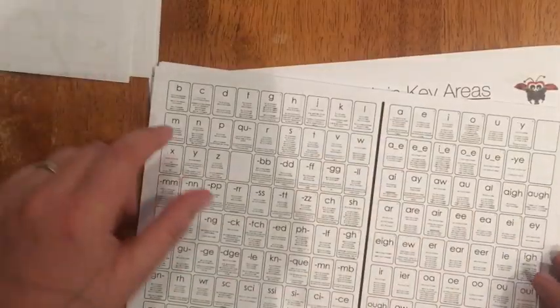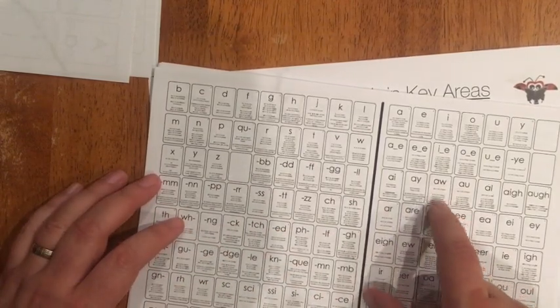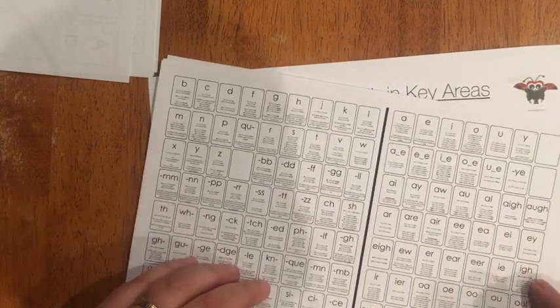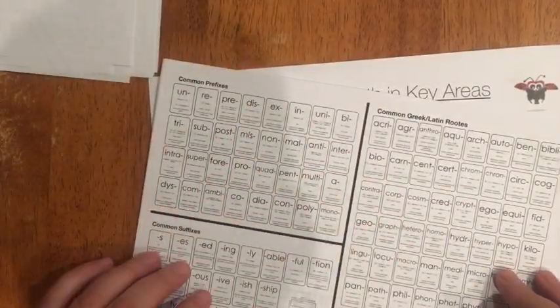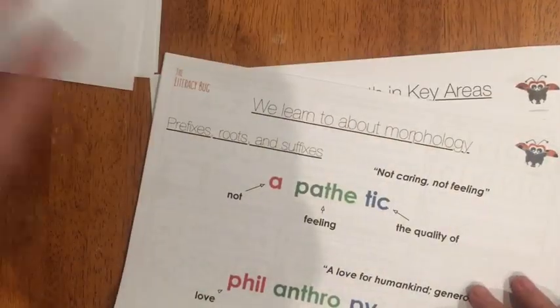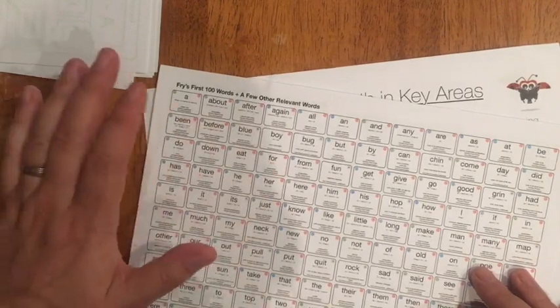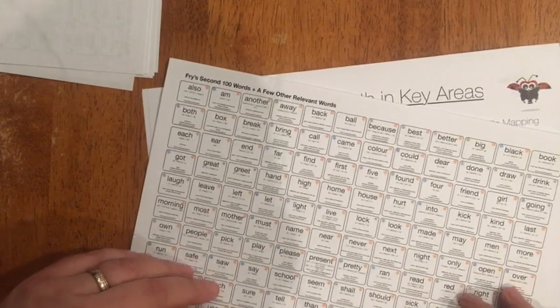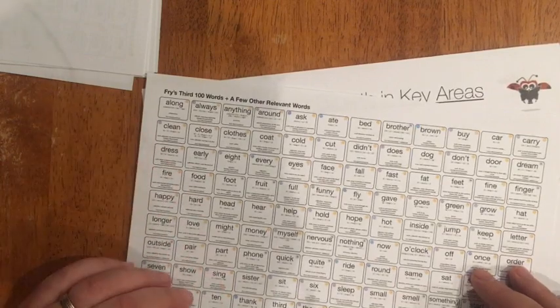Going back to the word sort, you can put colored dots. We've introduced in the within word patterns the AW vowel construct, the AU construct, and they've sort of mastered that. And other things, these are your prefixes, your common suffixes, and Latin roots, structuring words more complexly. Have we covered those things? Your development of profiles, and your high frequency words. So your first 100 most common high frequency words, your second most common 100, and your third set of most common high frequency words.